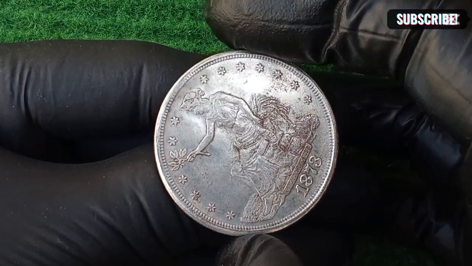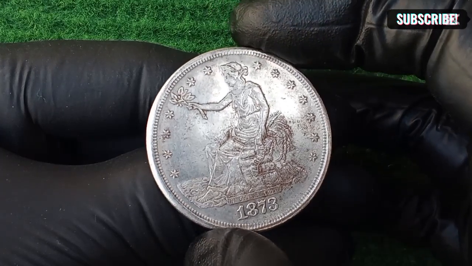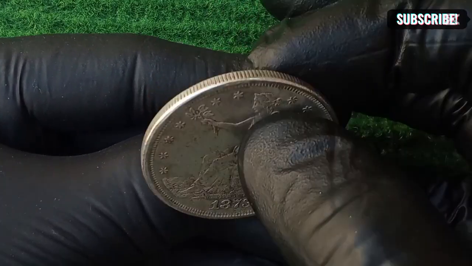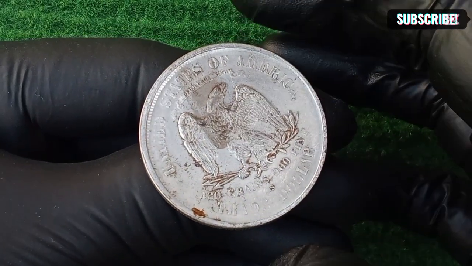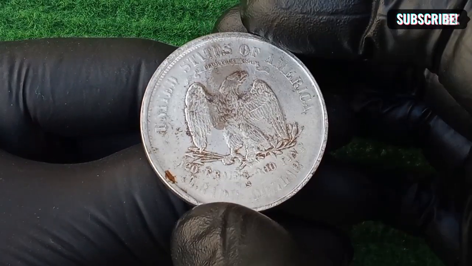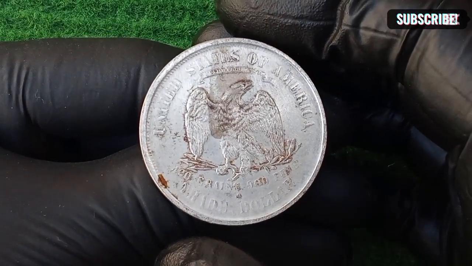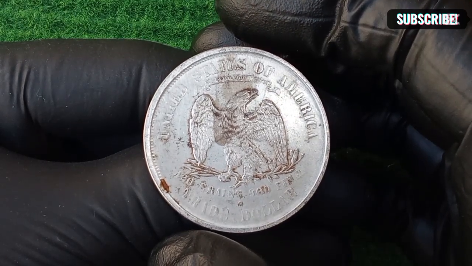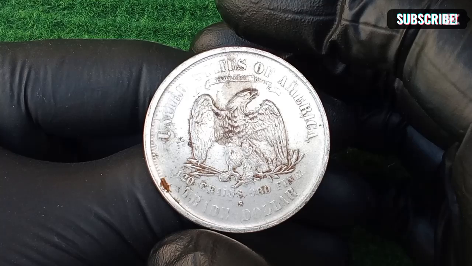Minting and variations. The 1873 trade dollar was struck in two main types. Open 3. The number 3 in the date is more open and widely spaced. Close 3. The number 3 is closer together, appearing more compact. These small details affect the value and desirability of the coin among collectors.